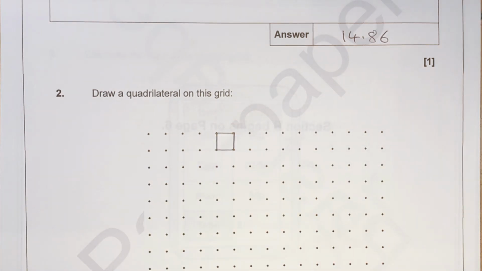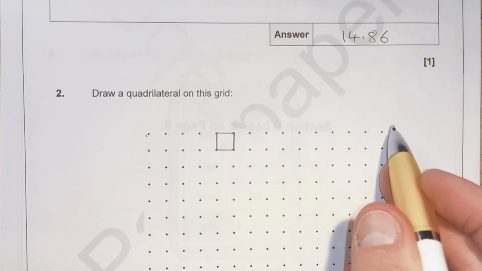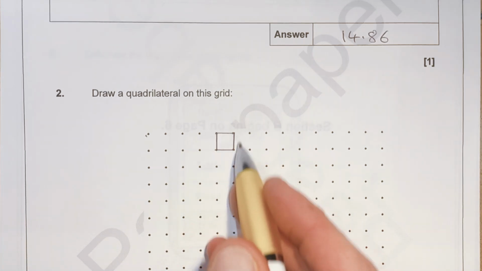Okay, done. If you wanted, you could go from the top dot to the top right corner and all the way down and have one massive rectangle, I think that would probably be, but that's a quadrilateral, 4 straight sides.